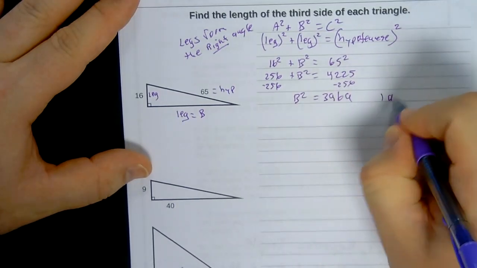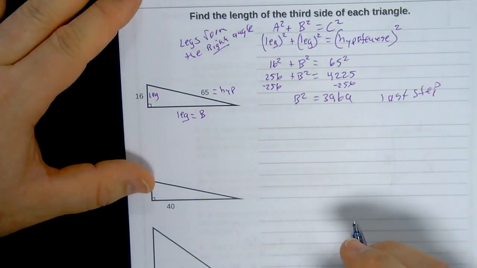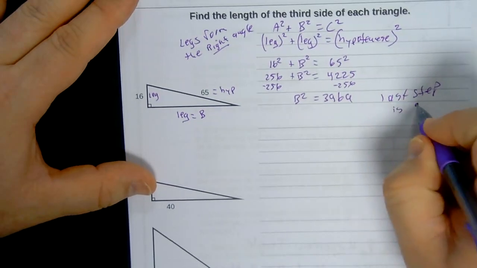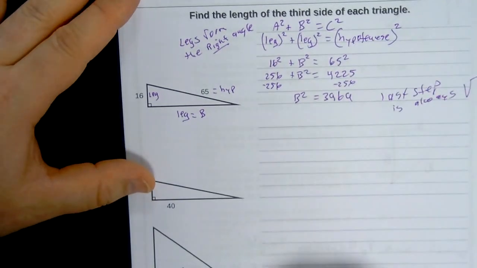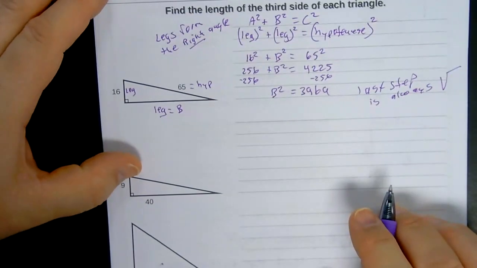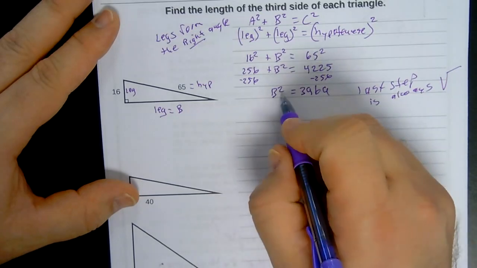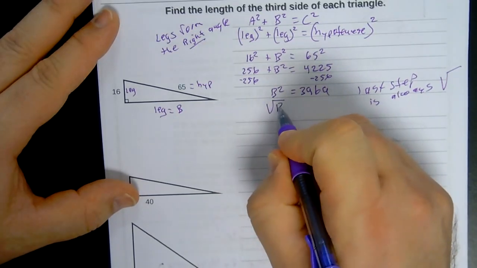Okay, now last step. In all of our Pythagorean formula questions, the last step is always square root. So make sure you are square rooting your final answer every single time, because we have b squared, and what knocks out a square symbol is the square root.